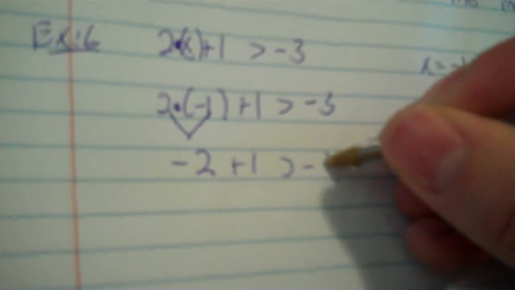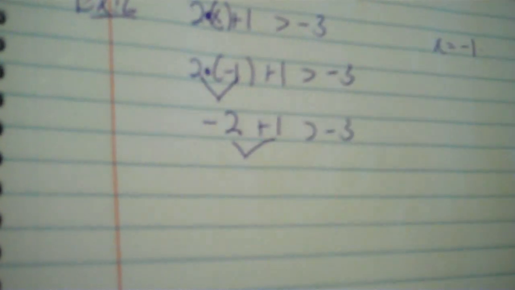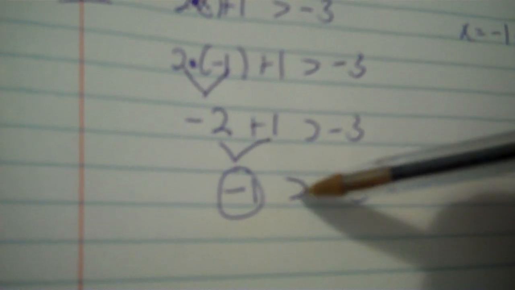So first I multiply. 2 times negative 1 is negative 2. Then I have to add 1, negative 3. Then I add negative 2 plus 1 is negative 1. What's the higher value, negative 1 or negative 3? Well, circle the higher value. If the sign is eating that number or opening towards that number, it's true. Okay? So you write yes, that is a solution. Now, had it been opening up towards the smaller value, then I would have written no.